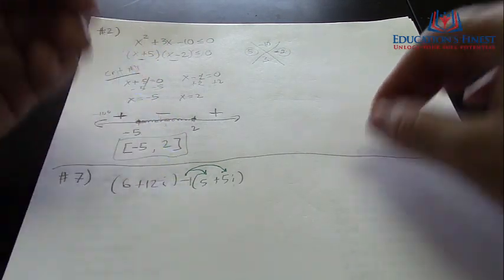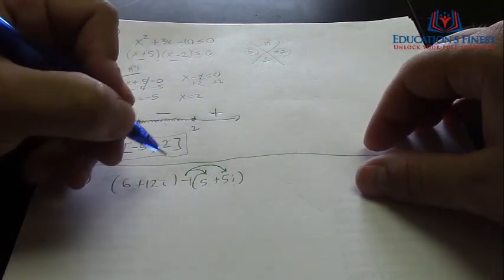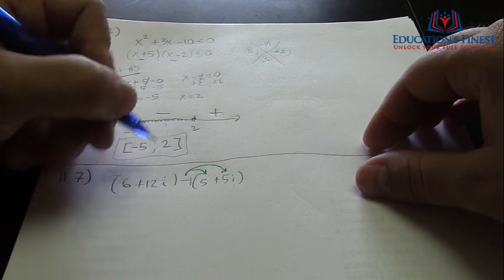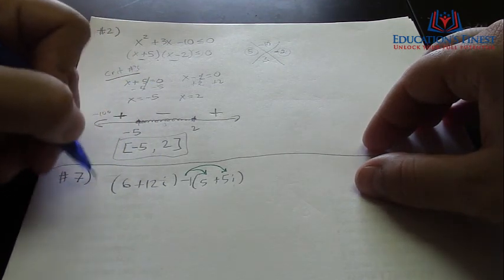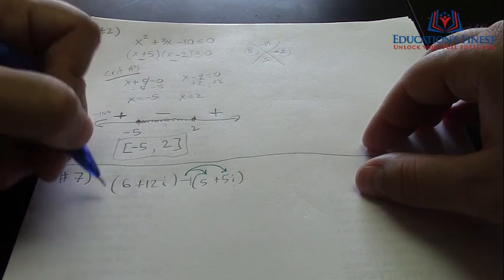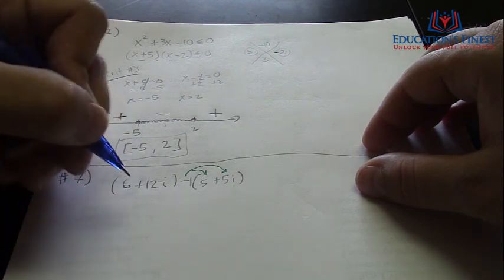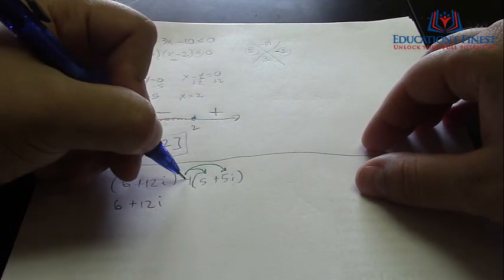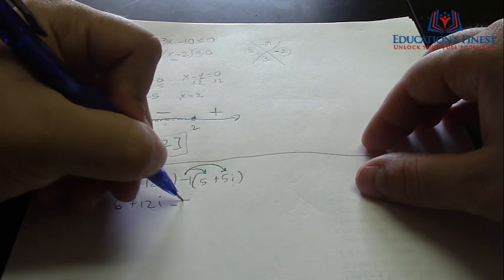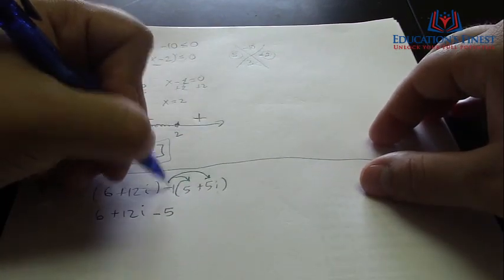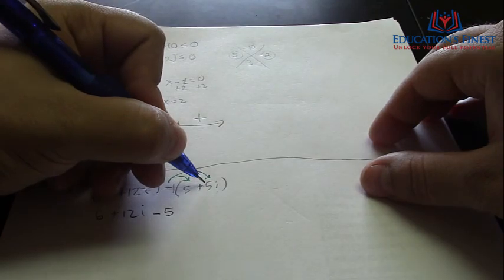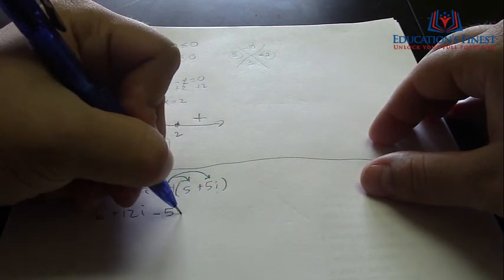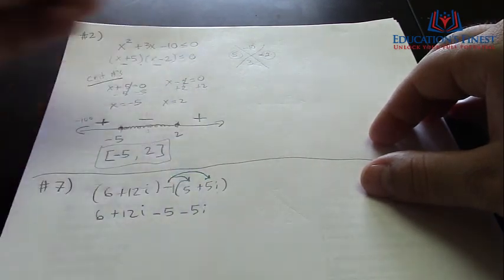If you just have a negative there, it's really a negative 1. So what you're going to do is you can drop the parentheses on the first guy. The reason is because there's no number in front to distribute, and when you don't really need to distribute anything, you can just drop it. So 6 plus 12i. So negative 1 times 5 is negative 5. Negative 1 times a positive 5i is going to be negative 5i, okay?